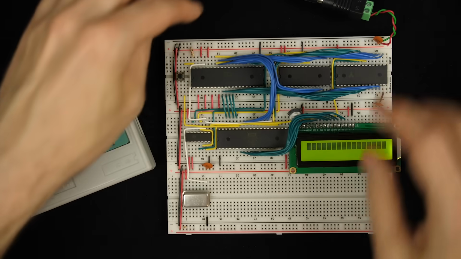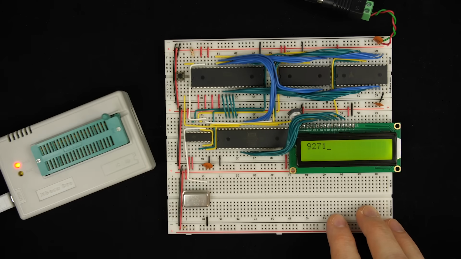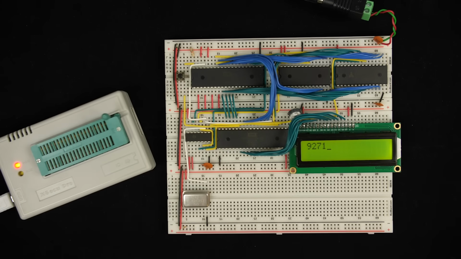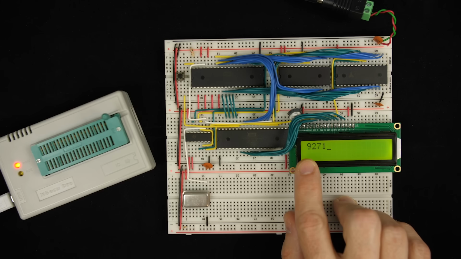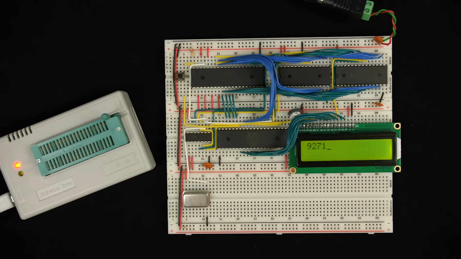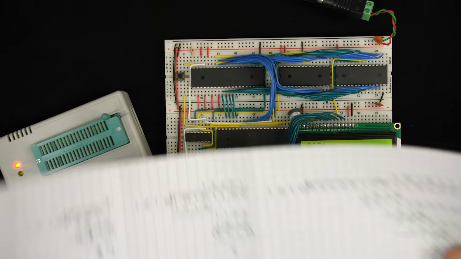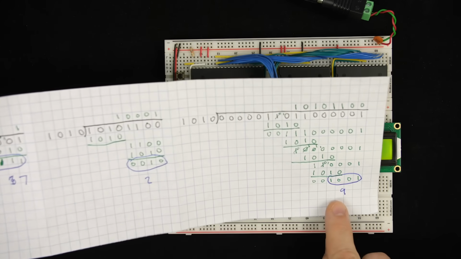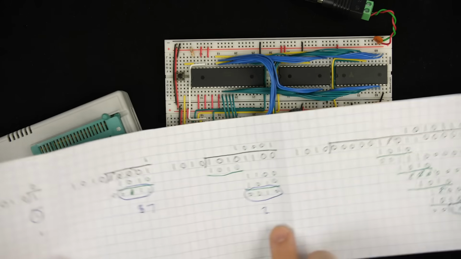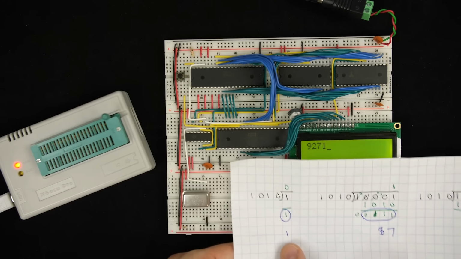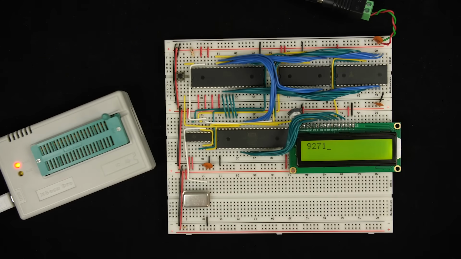Power this up. Reset. And, well, that's almost the right answer. We wanted 1729, but we got 9271. And, of course, that makes a ton of sense because we're calculating these backwards, right? We calculate the 9 first, so there it is. Then we calculate the 2, then the 7, then the 1. So it's printing them in reverse order. So our next challenge will be to flip those around.